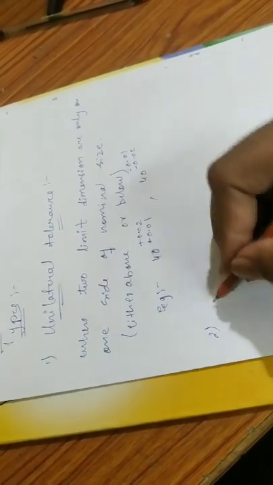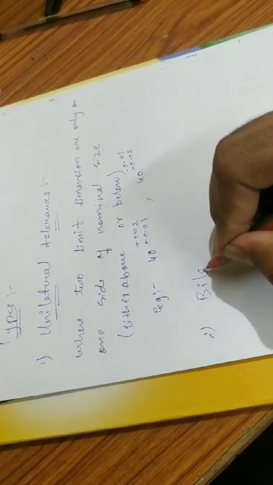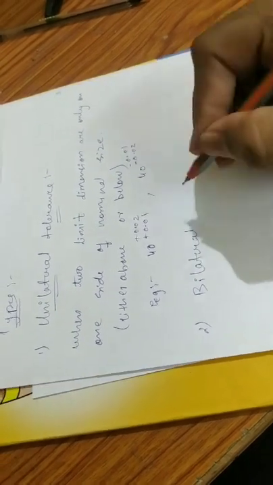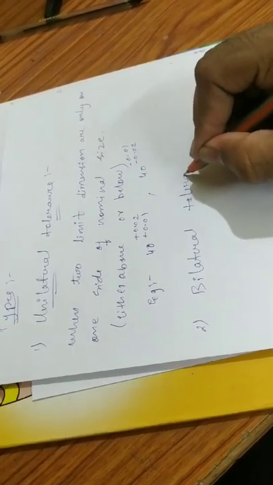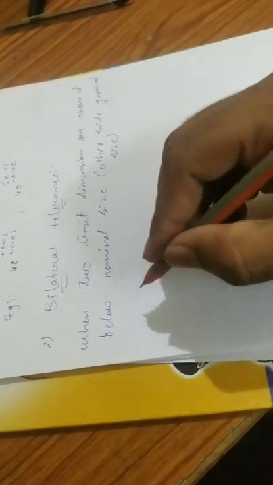Now the next type of tolerance is bilateral tolerance. What is bilateral tolerance? When the two limit dimensions are given above and below the nominal size, then this type of tolerance is known as bilateral tolerance.